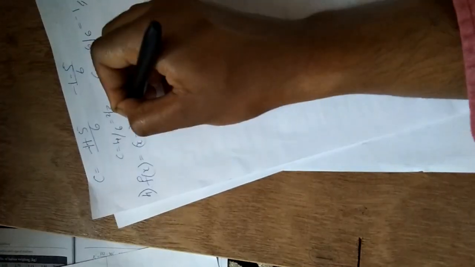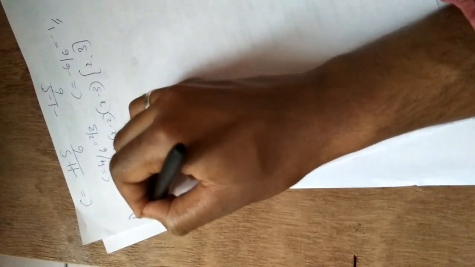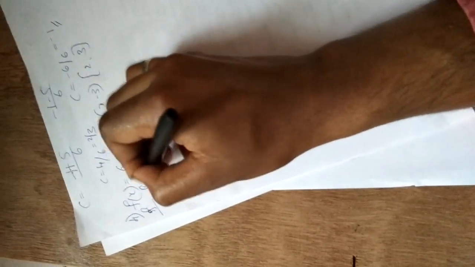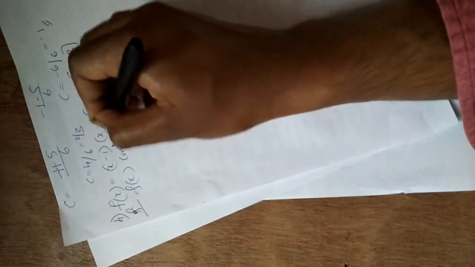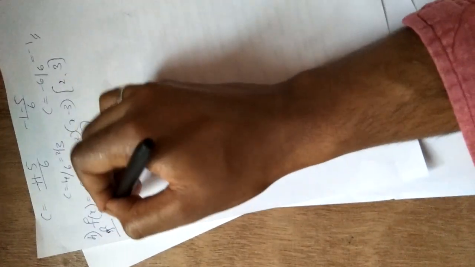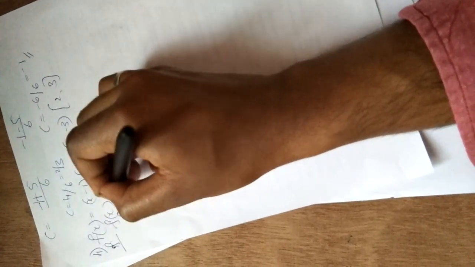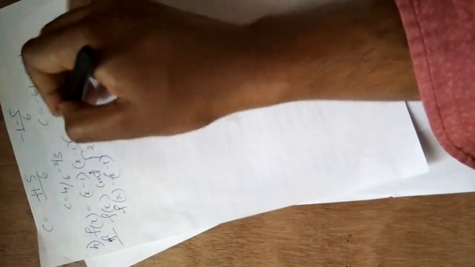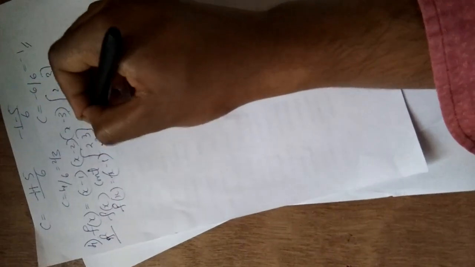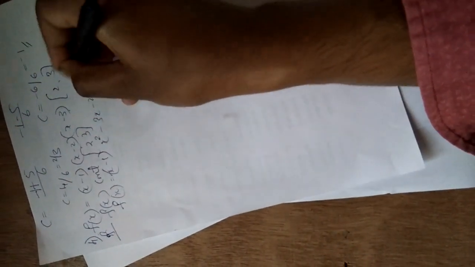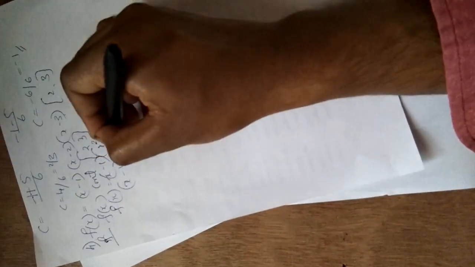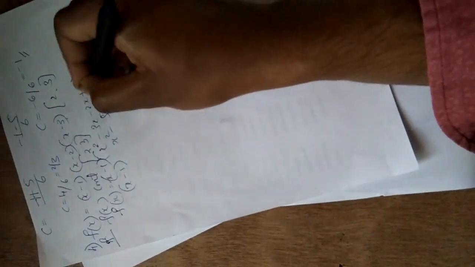So fourth problem: f of x is x minus 1, x minus 2, x minus 3 in the domain 2, 3. Proof. Given f of x is continuous in a closed interval. For f of x, you multiply x minus 2 and x minus 3: x square minus 3x minus 2x plus 6, that is x minus 1 times x square minus 5x plus 6.